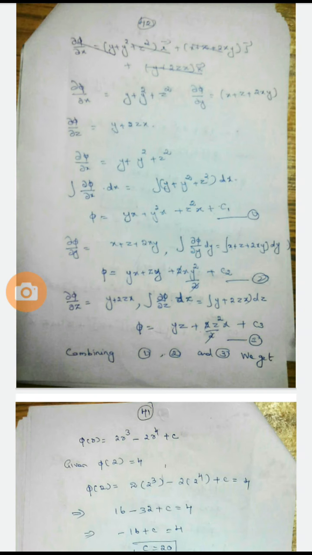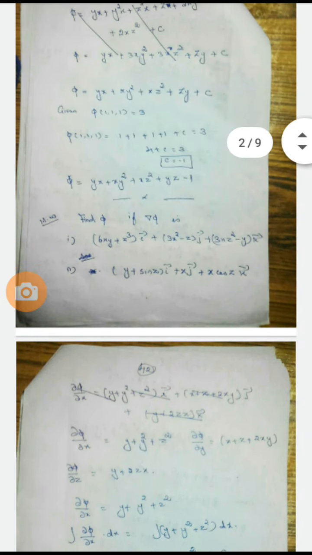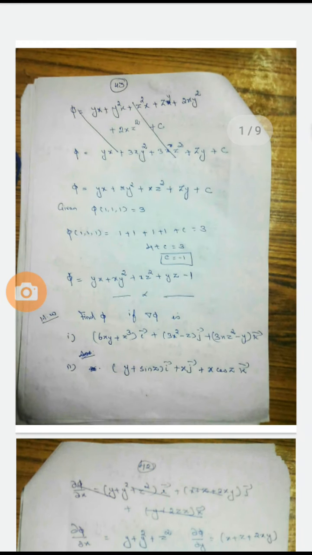Say dou pi by dou y. Then you are going to write dou pi by dou y, then take the integration, and dou pi by dou z, then take the integration. Now combining 1, 2 and 3, what we get? Collecting all the terms, we get pi is equal to yx plus xy square plus xz square plus zy plus the common constant c. Integrating constant is c.